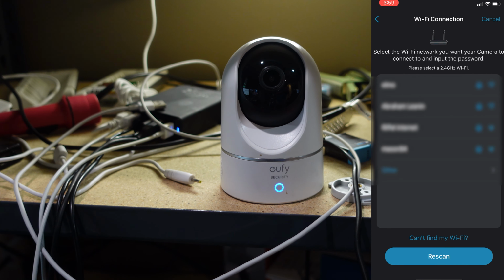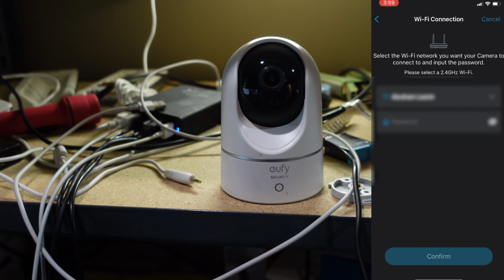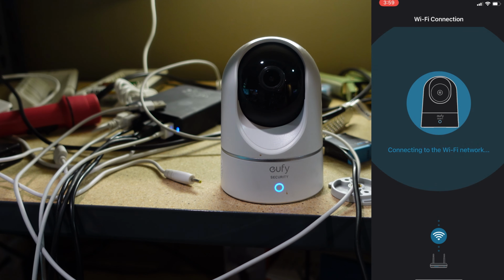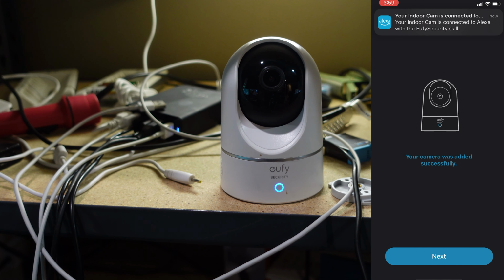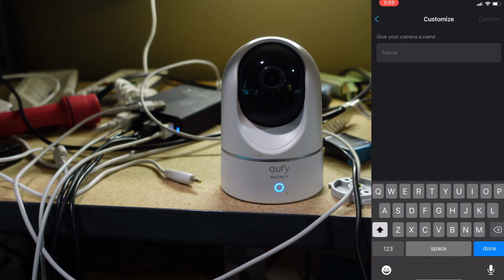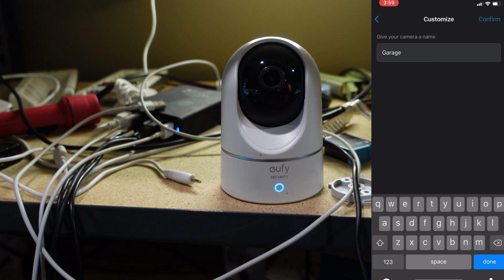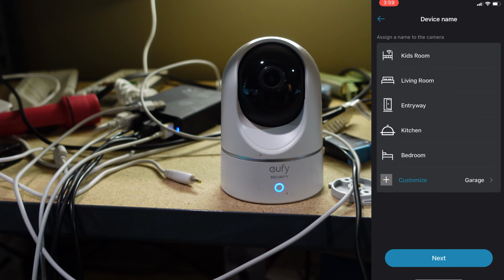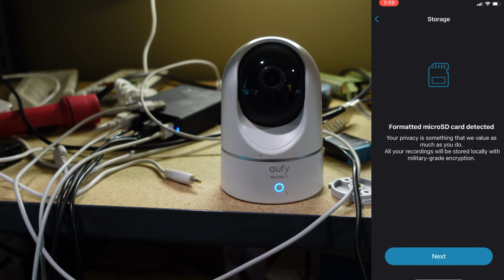Now, I can set up the wireless network on the camera so it can connect. Once the camera's been added, I'll give it an appropriate name. And I'll give it a quick test and confirm it's working before moving on.